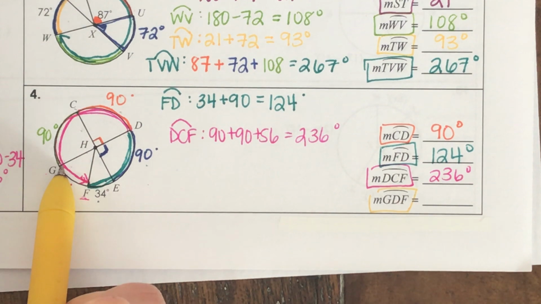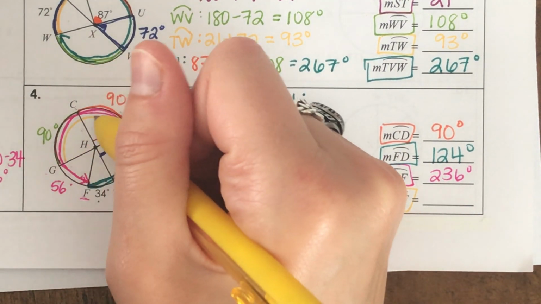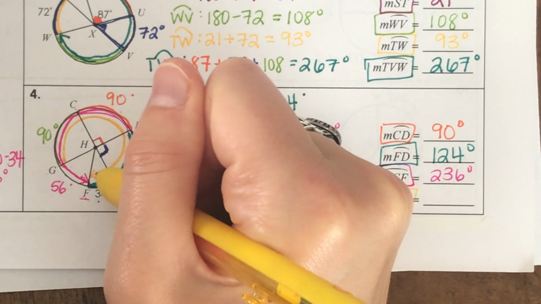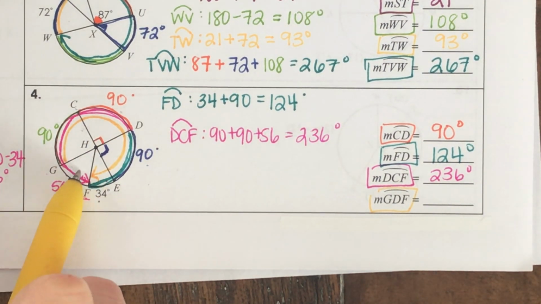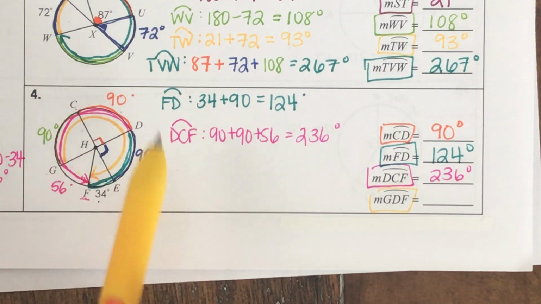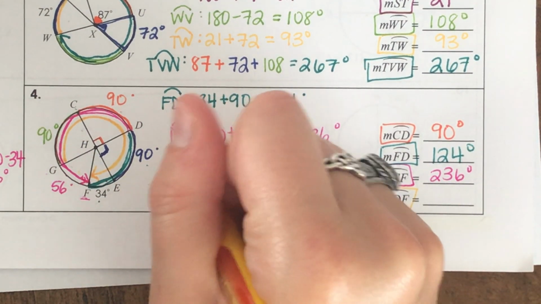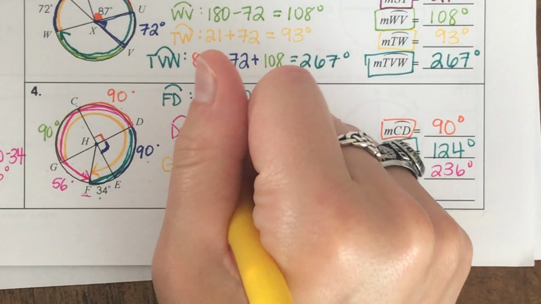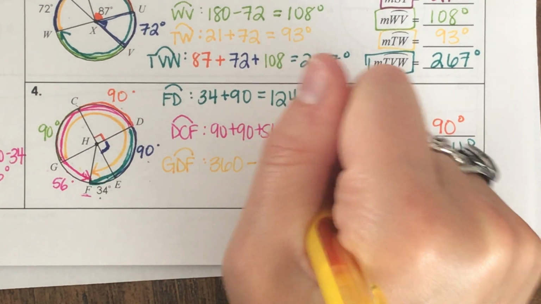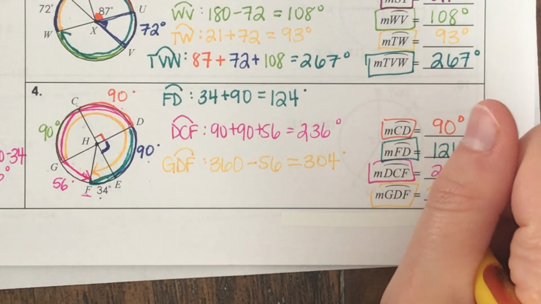Last one, GDF. Okay, so G to D all the way to F, so it's almost the whole thing, right? This is the yellow piece. It's almost the whole circle, but I have to not include this 56. So what I can do is add 90 plus 90 plus 90 plus 34, or to make it easier for myself, I'm going to take the whole circle, 360, and subtract this piece, 56, from it. And when I do that, I get 304 degrees.